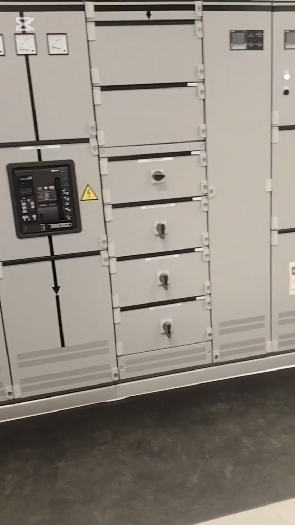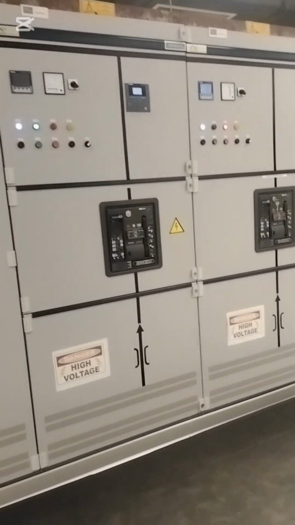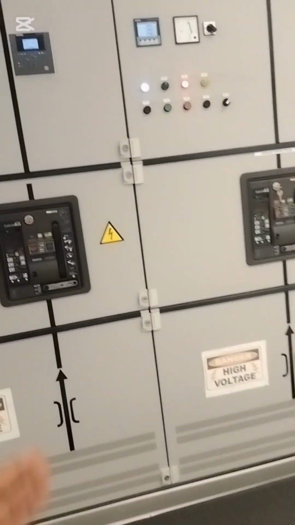Each industry has an LV switchgear room, a switchgear room. Everybody related to this field should know about it. So today I will explain in a small demo video. I am discussing this LV switchgear room. So this is the LV switchgear room.